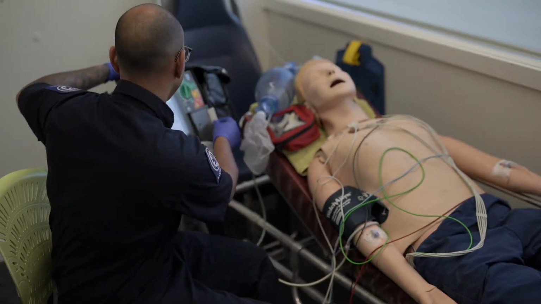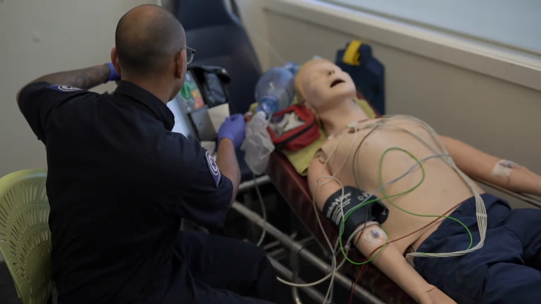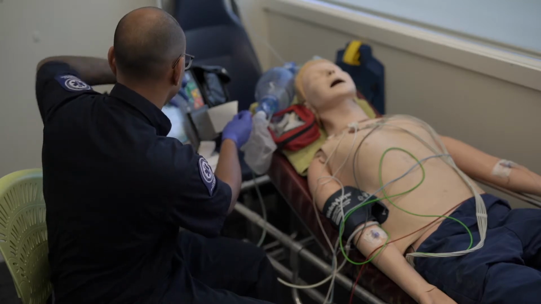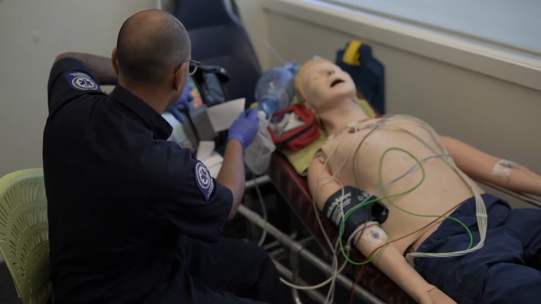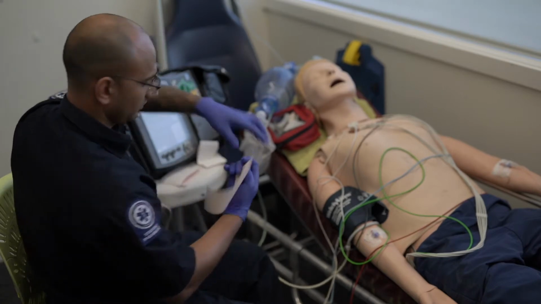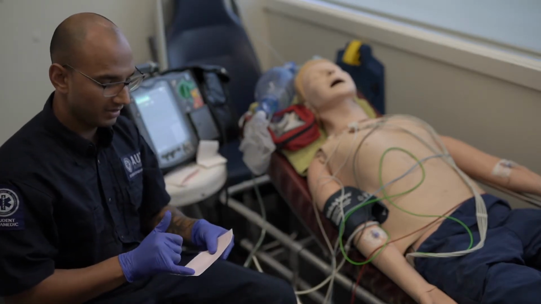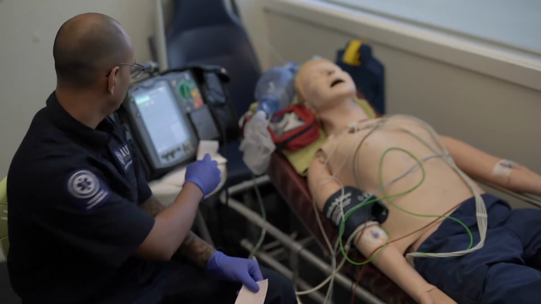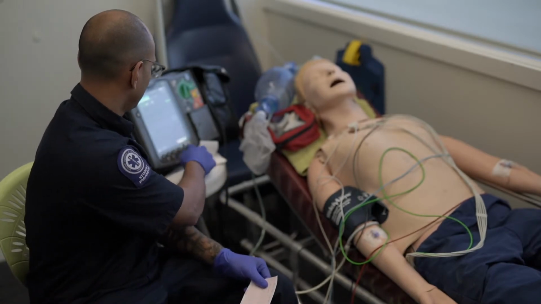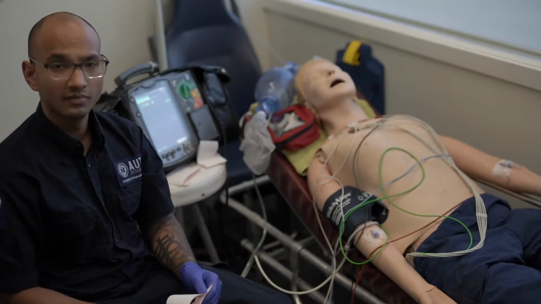I'll just print another strip out to confirm that. Yep, I can see a detection symbol above every QRS. Ensure the patient has received adequate sedation if indicated.